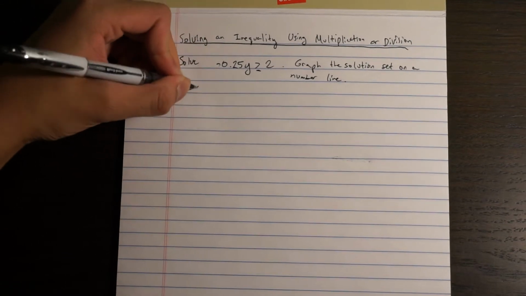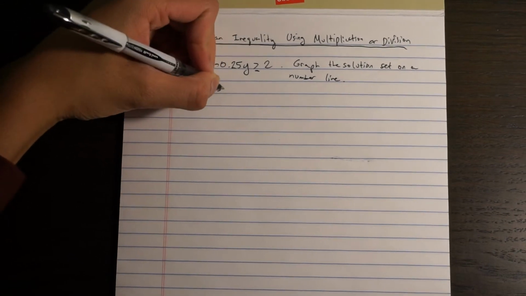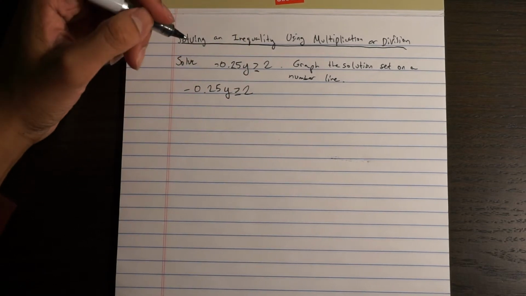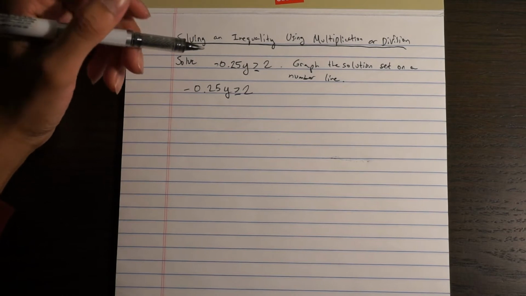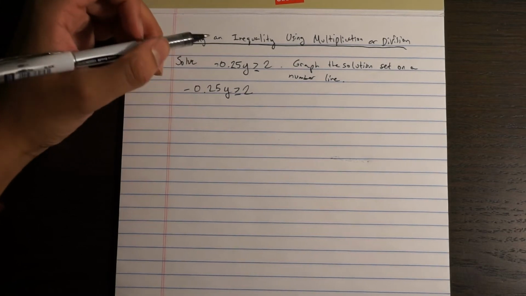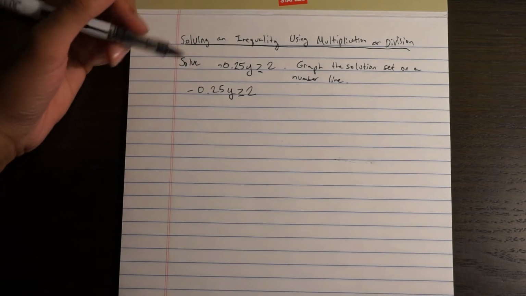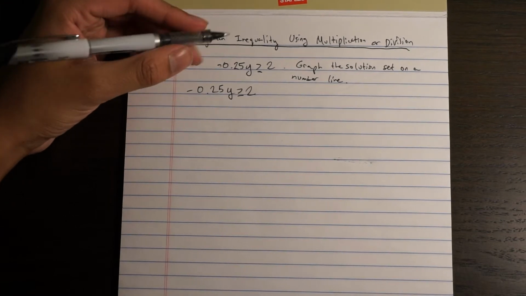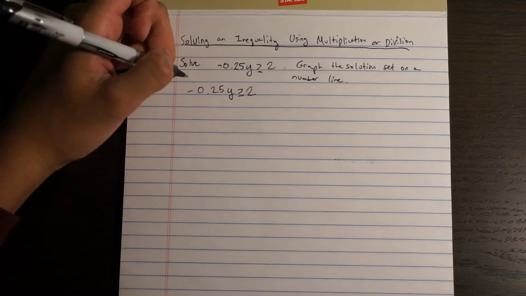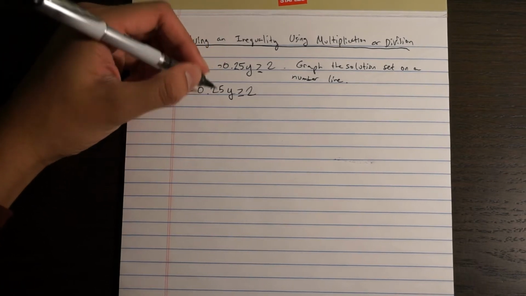So this is our inequality given to us, and just like with addition or subtraction, the inequality allows the same rules that we have for an equal sign. So the rules of equality apply. So let's divide both sides by negative 0.25.